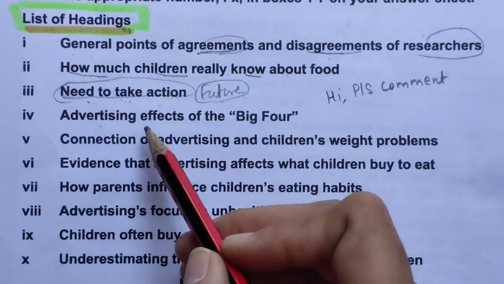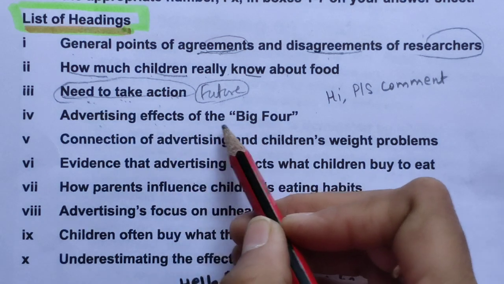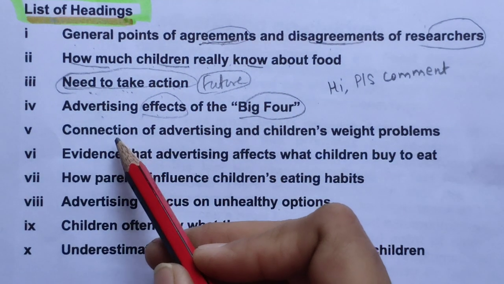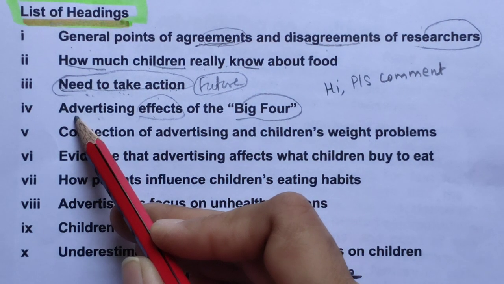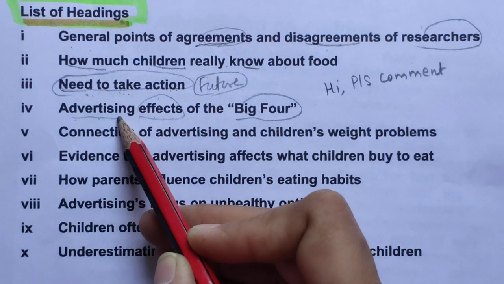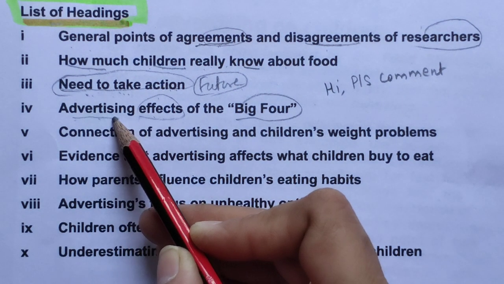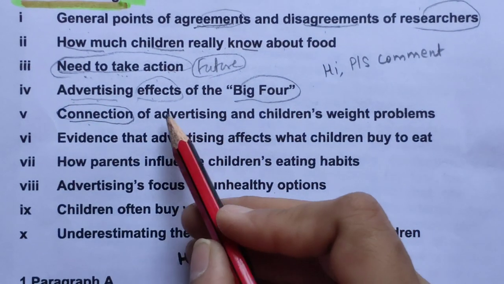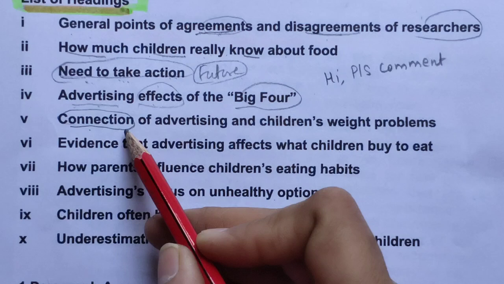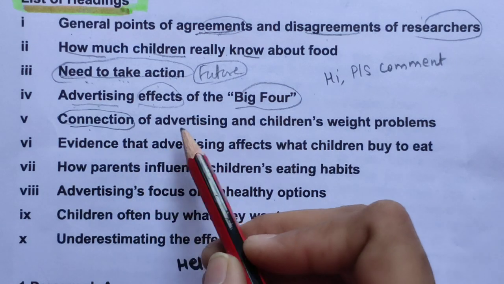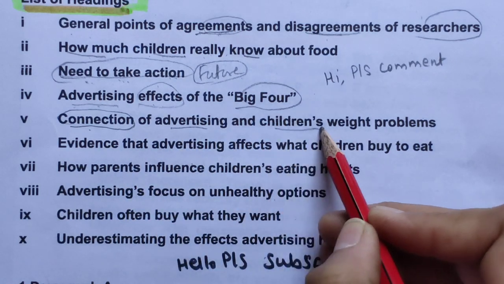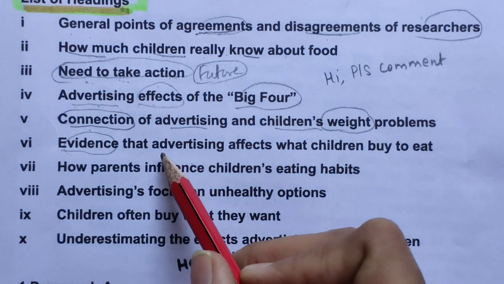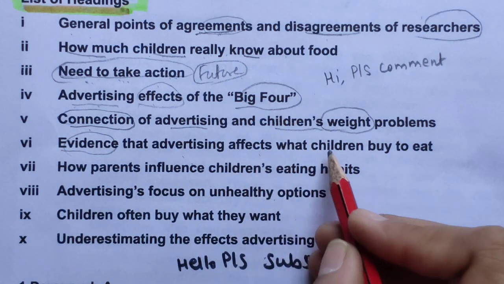Advertising effects of the Big Four. So some effect they are talking about. Because advertising you will get everywhere, you can get synonyms for advertising also. Connection is also important. Connection means link or links. Advertising and children's weight problem. Evidence means proof.